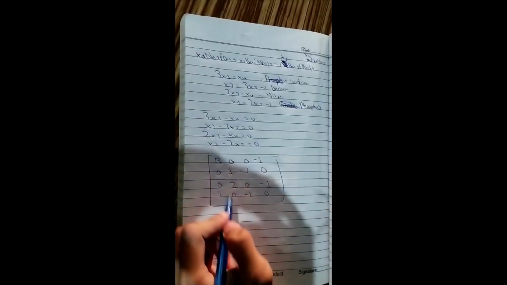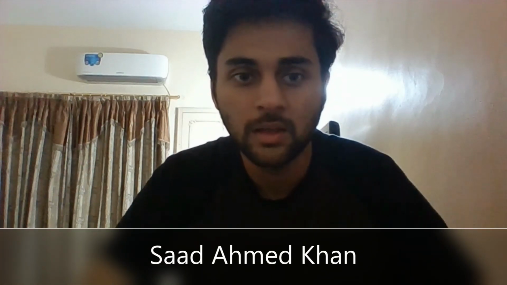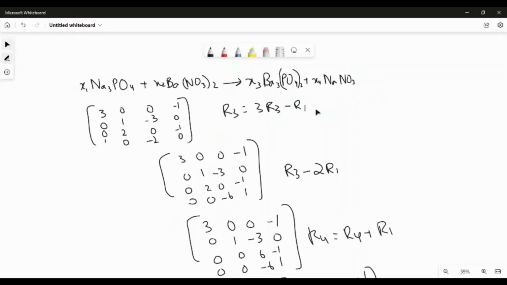Assalamu alaikum, Saima Khan here, and I will be continuing from where Taha left. So this is the equation which we have. We have used x1, x2, x3, and x4 to represent the moles of the complete balanced equation. So this is the matrix which Taha created before me, and now we will be solving this matrix.